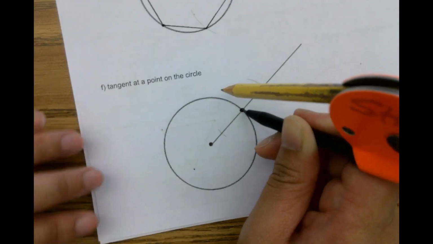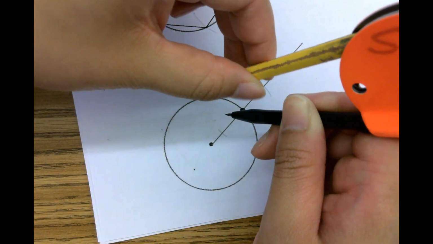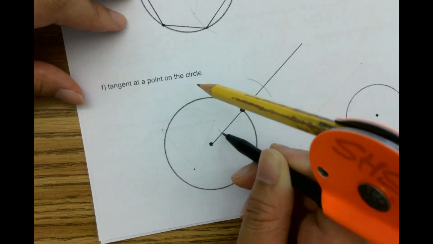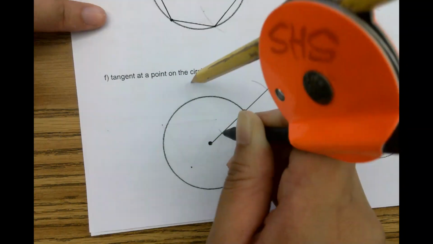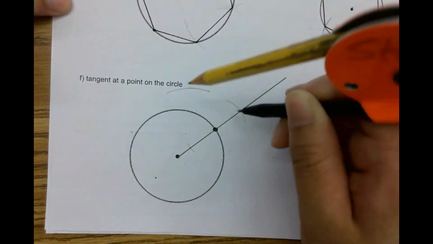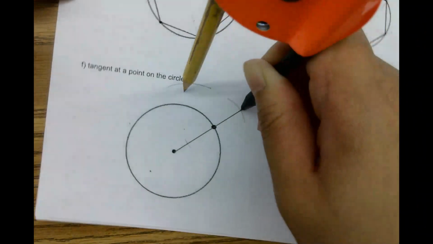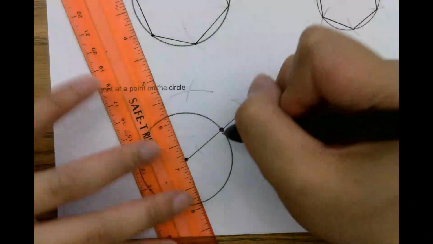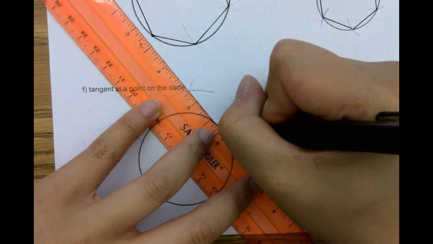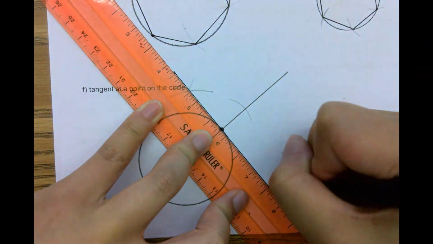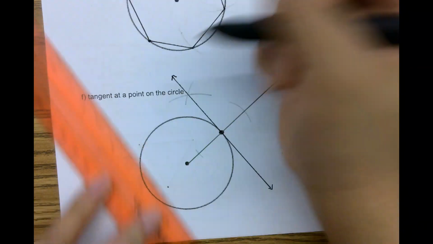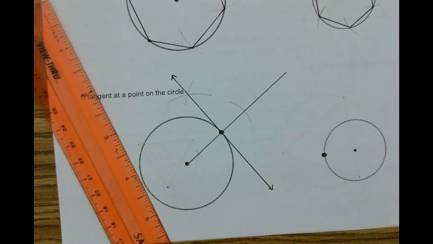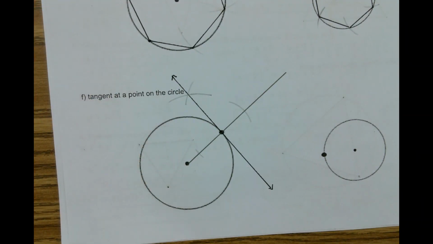Then you're going to open your compass bigger, and from those intersections you just made, you're going to make an arc. Go to the other side, make an arc. And then all you have to do is connect that with your tangent point. And there you go. That's it. The next one here I'm going to do in a different color. I'm going to do this one in pink.